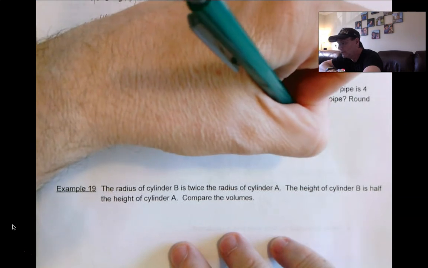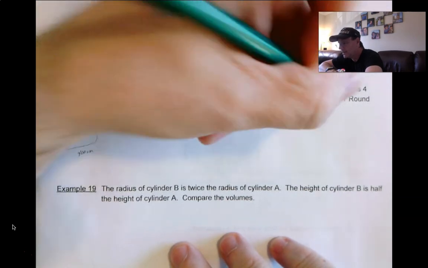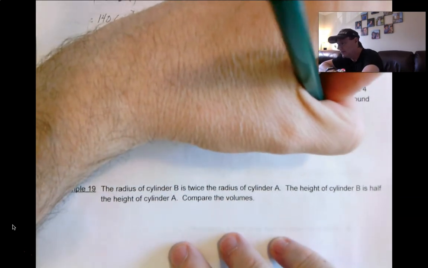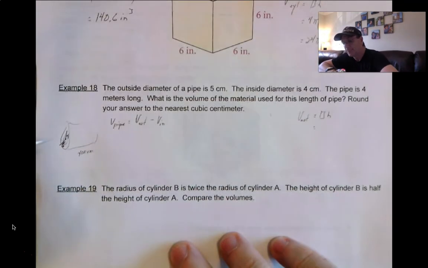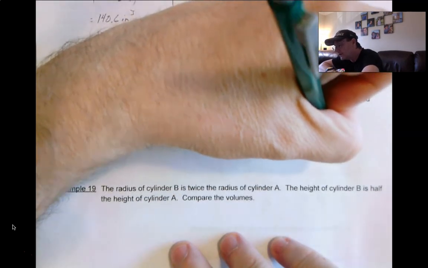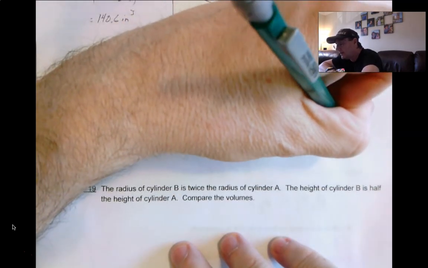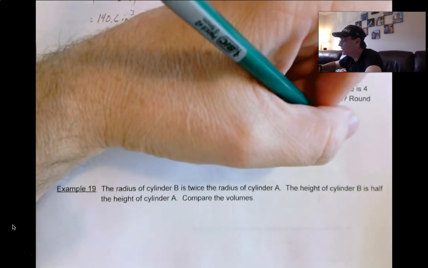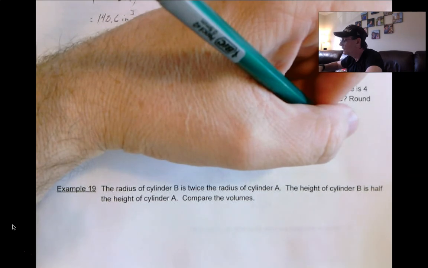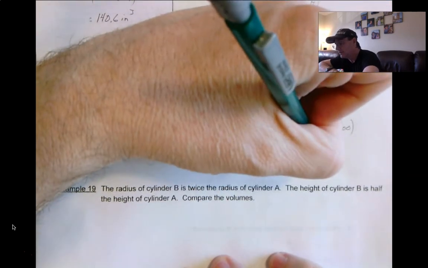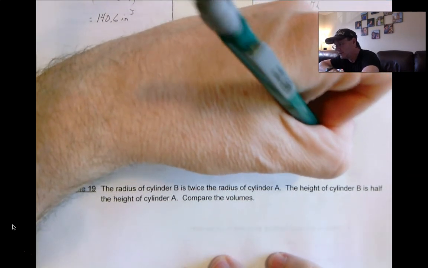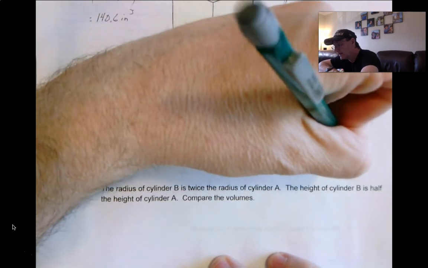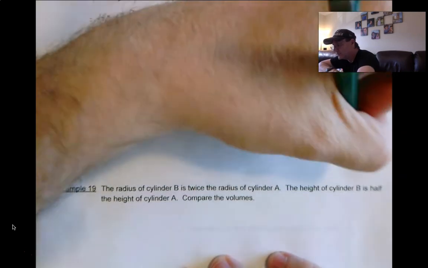Volume of the outer pipe is equal to area of the base times the height. So for the outer pipe, the radius is 5, the area is 25 pi times 400. 25 times 4 is 100 times 100, it's about 10,000 pi centimeters cubed.